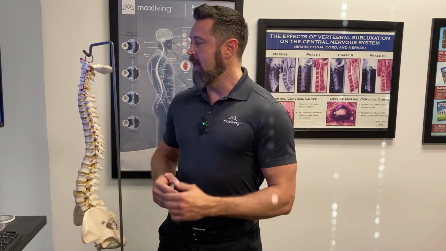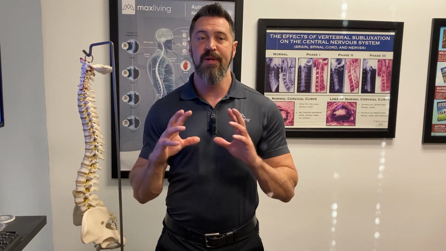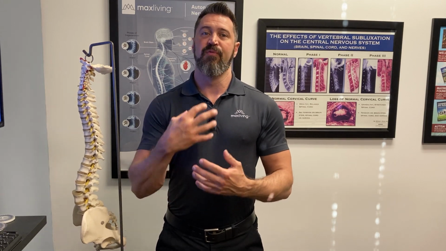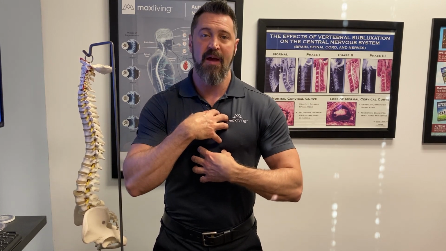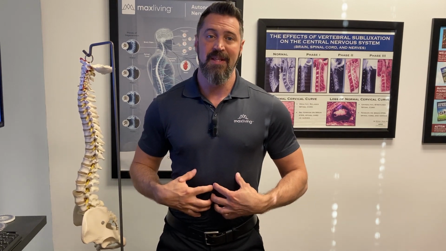And then in your middle back, your thoracic spine, there are 12 vertebrae, and you have ribs attached to each of them. And your thoracic spine can influence a variety of things in the abdominal cavity in your organs. For example, your heart and lungs, your digestive system, things of that nature.